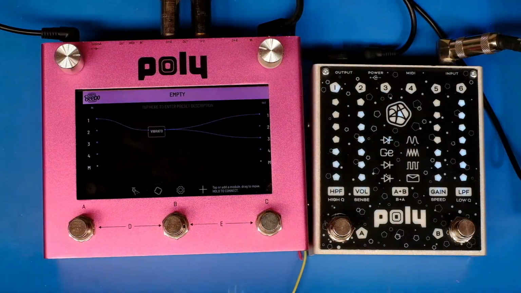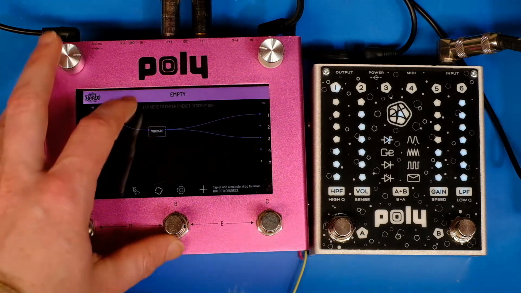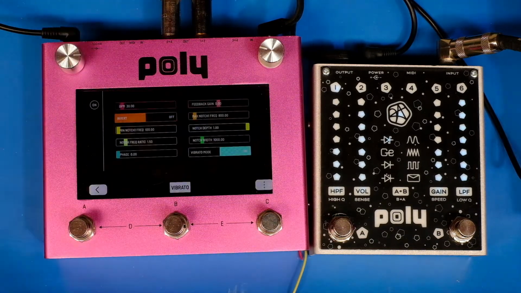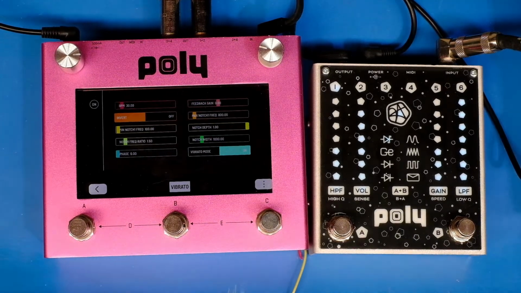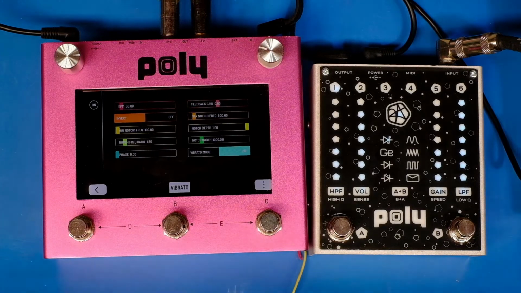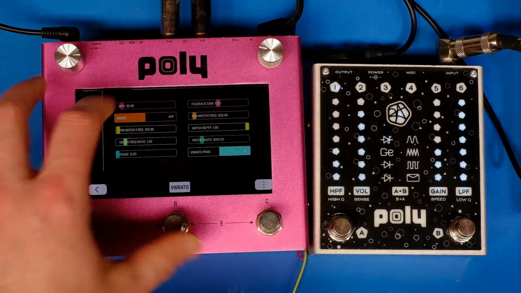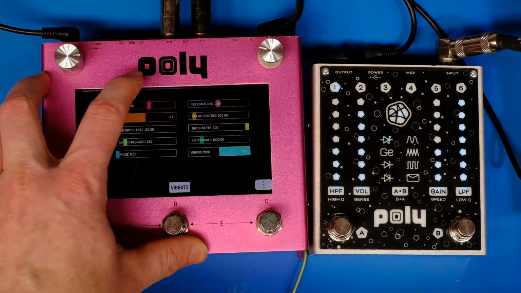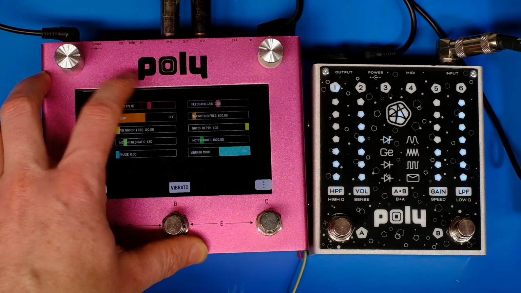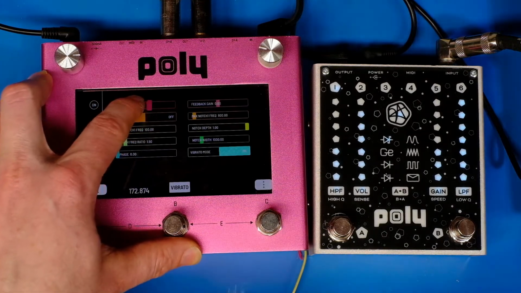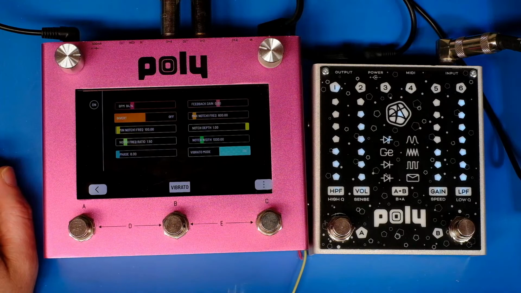Now, vibratoing. Now, you'll see that the vibrato has quite a few options. Some of them are pretty straightforward, like BPM. Obviously, you can tell vibrato is quite slow, quite fast. Now we get into some of the more confusing stuff.